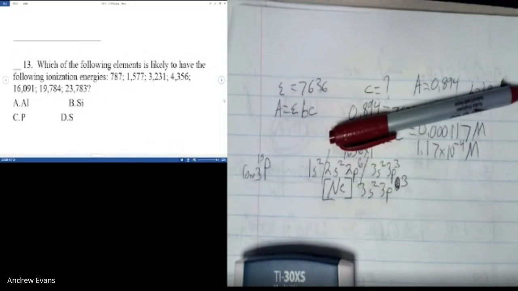Now, which of the following elements is likely to have the following ionization energies? So we have 787, 1577, 3,231, 4,356, 16,091, 19,784, and 23,783. So what we're looking for is a huge jump.